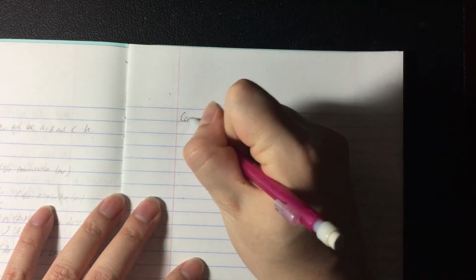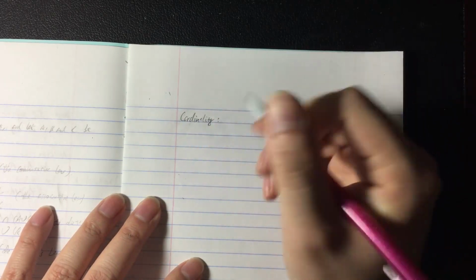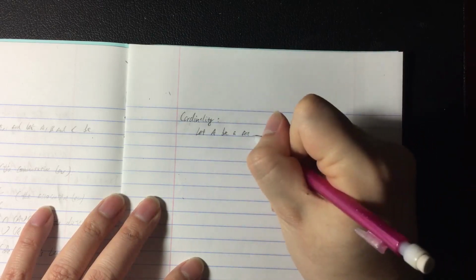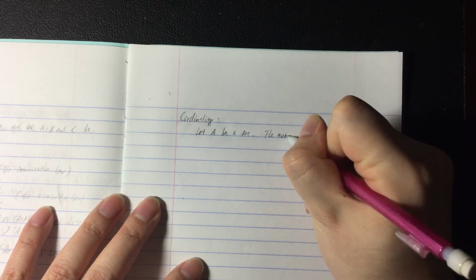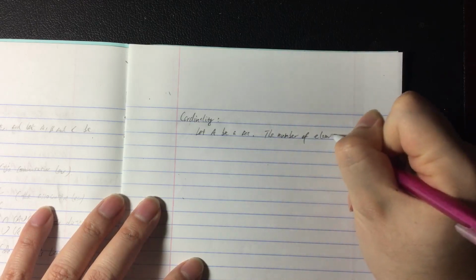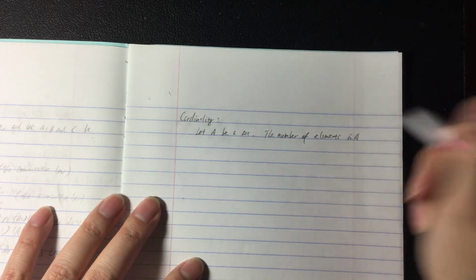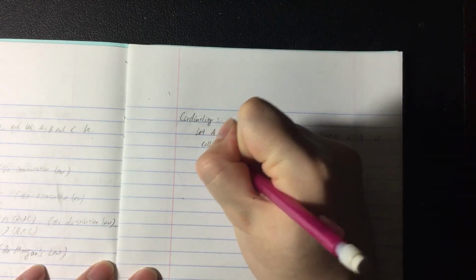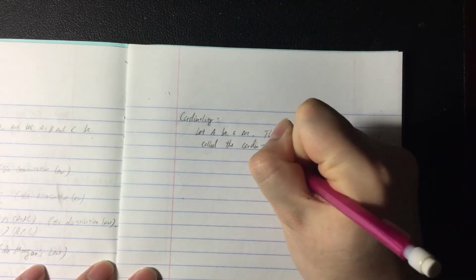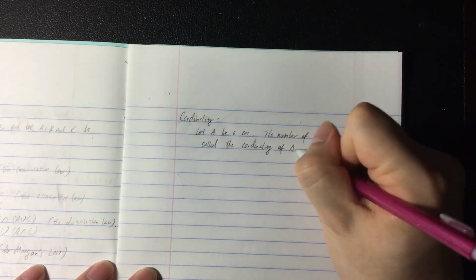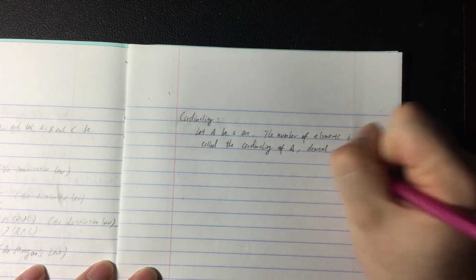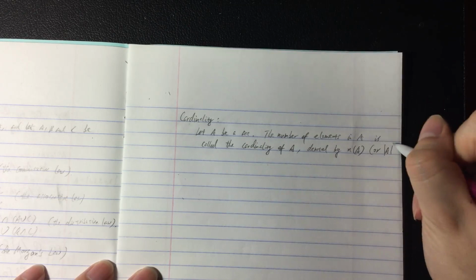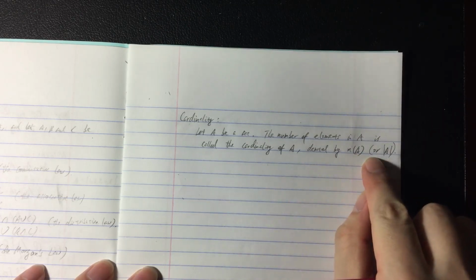Next, let me introduce cardinality of sets. Let A be a set. The number of elements in set A is called the cardinality of set A, denoted by N of A. In some other books, they use 2 bars to represent the cardinality of set A. So for this class, we use N of A to represent the cardinality of set A.